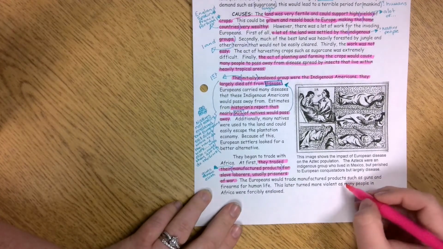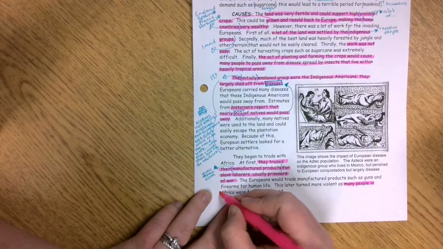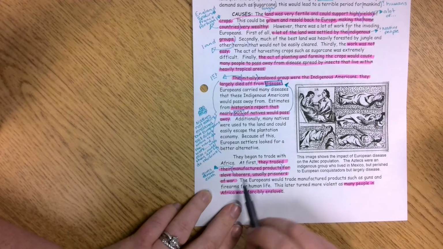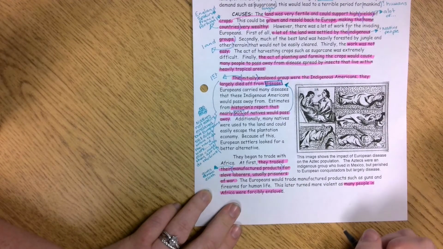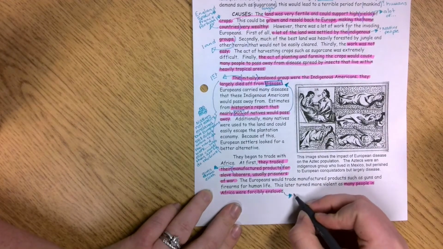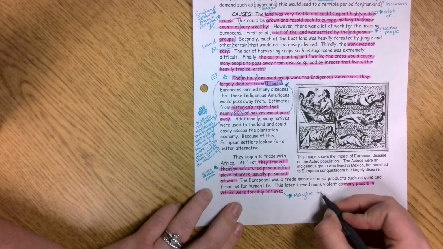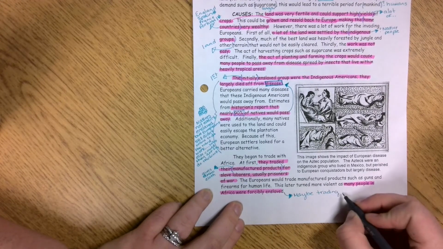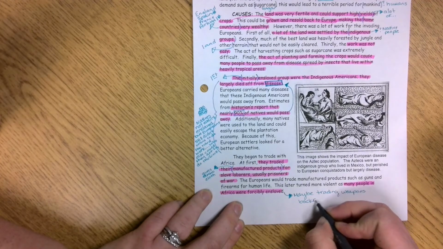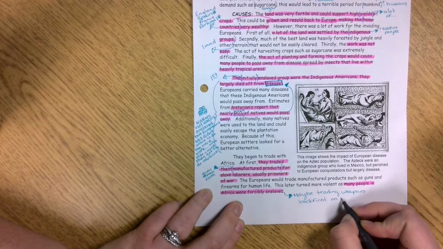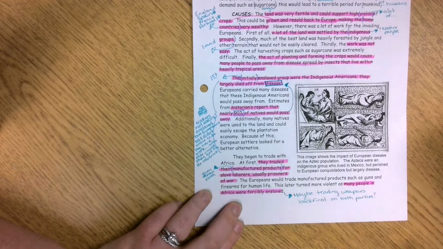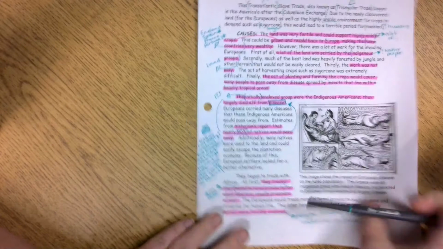All right, I'm going to highlight this as well. So it is very possible that the Europeans selling the people of Africa these firearms and guns would backfire on them. All right, so I'm going to kind of make a note of that. All right, so we're done with the first page. Let's flip it over.